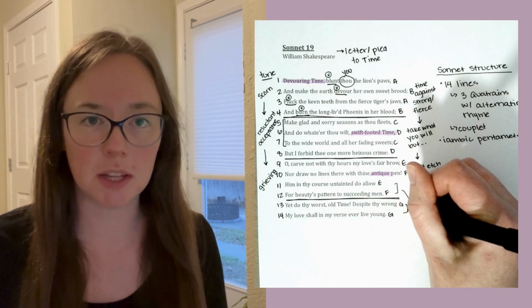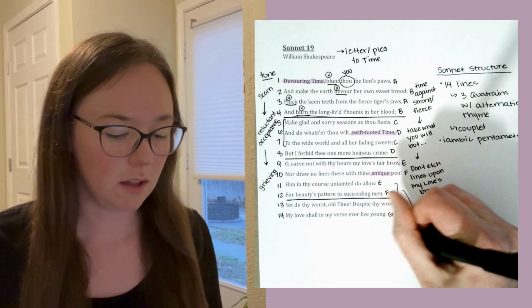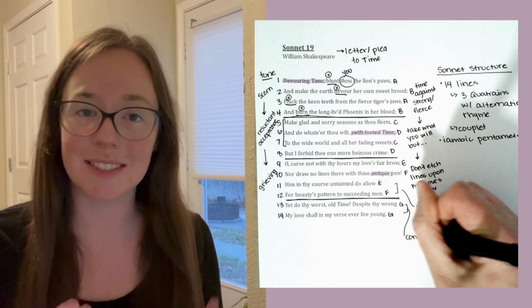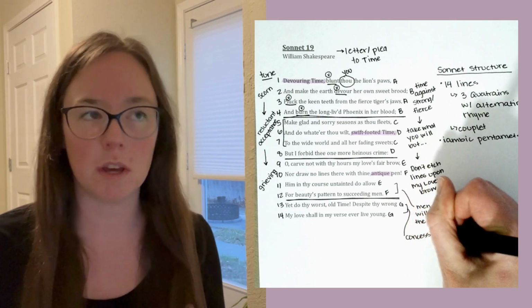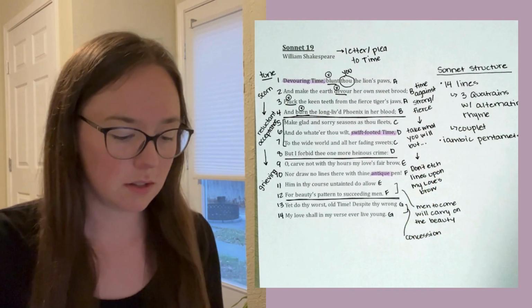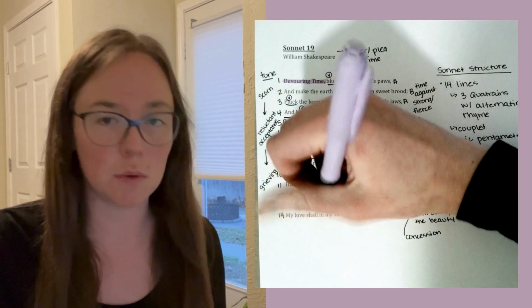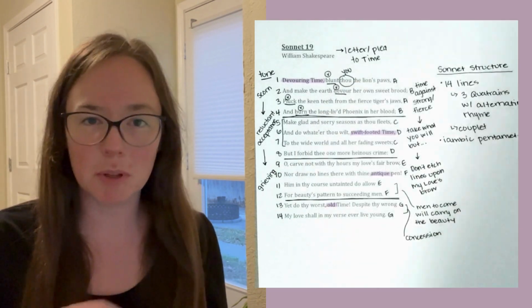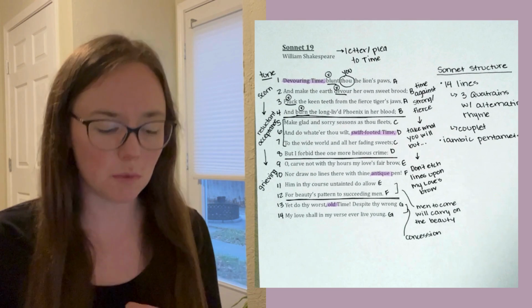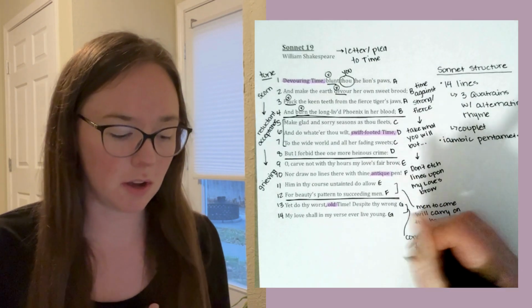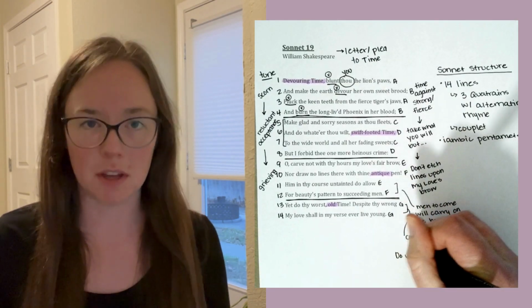In the final couplet, lines 13 and 14, I feel like this is Shakespeare's concession, and he finally makes peace with the role that time will play. So the adjective used switches to old time, which is a little bit more familiar. So he says, do your worst, old time, despite thy wrong, my love shall in my verse ever live young.